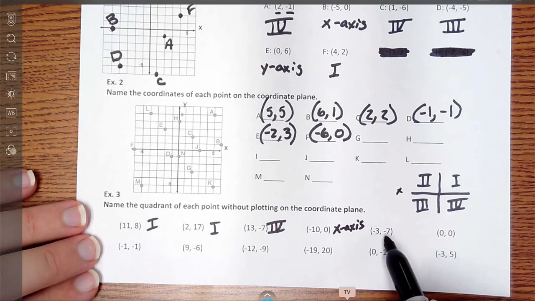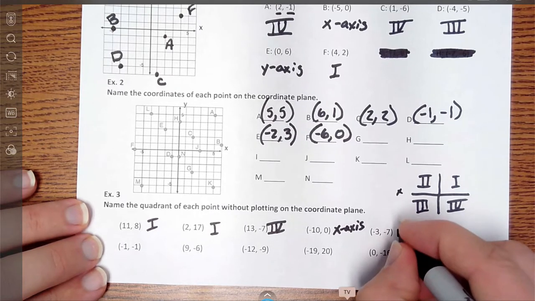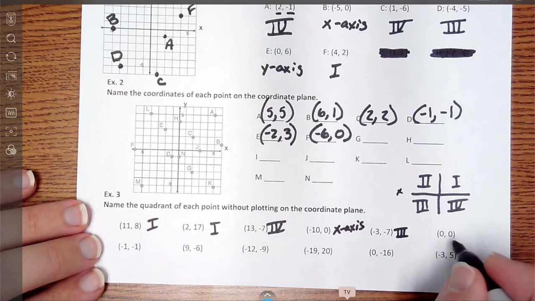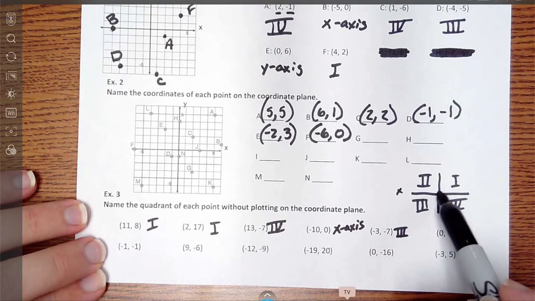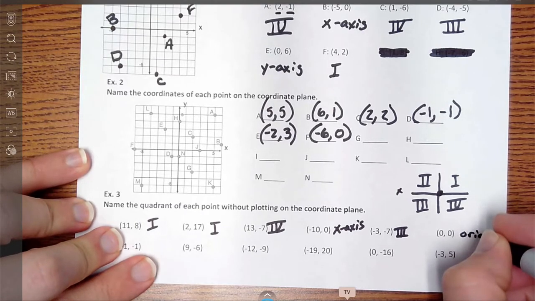Here I have negative, negative, so left, down. Start at the origin, I go left, down, I'm in quadrant number 3. And then the last one, (0, 0), is the origin. That point right there is the only point that we would put for the origin.